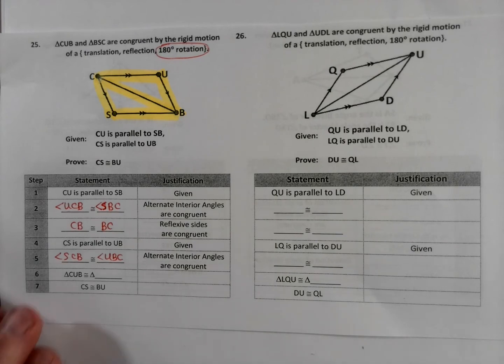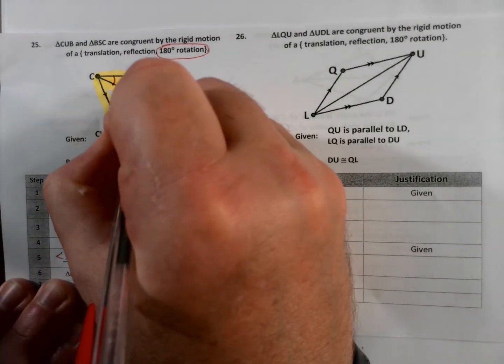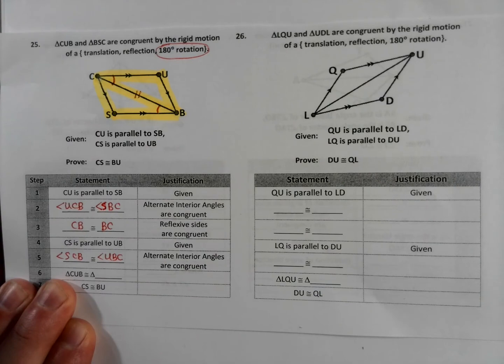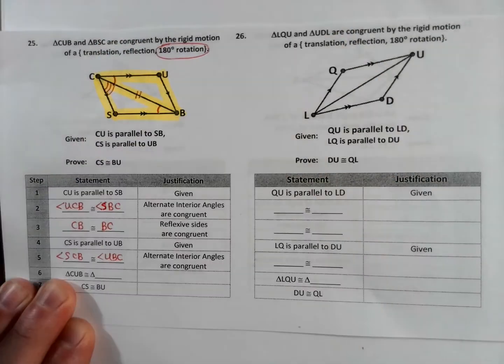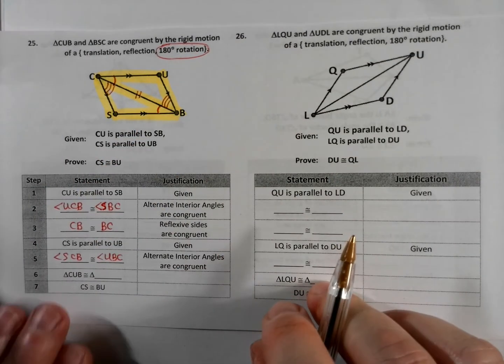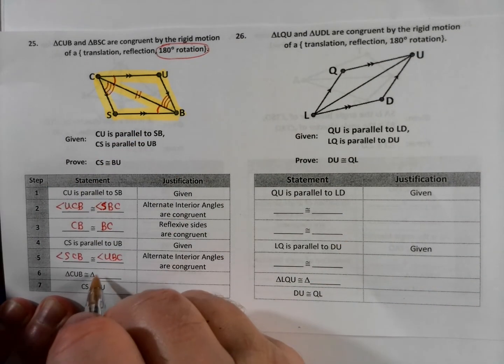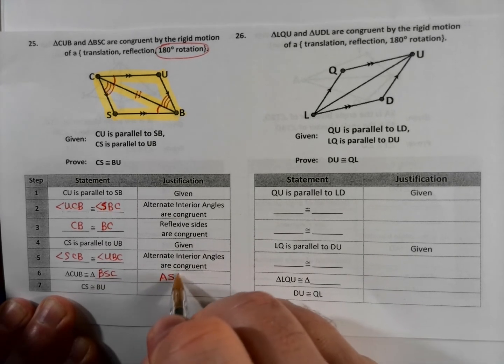Reviewing our congruences, we have angle UCB congruent to angle SBC, CB congruent to BC, and angle SCB congruent to angle UBC. So notice our triangles are going to be congruent by angle, side, angle.